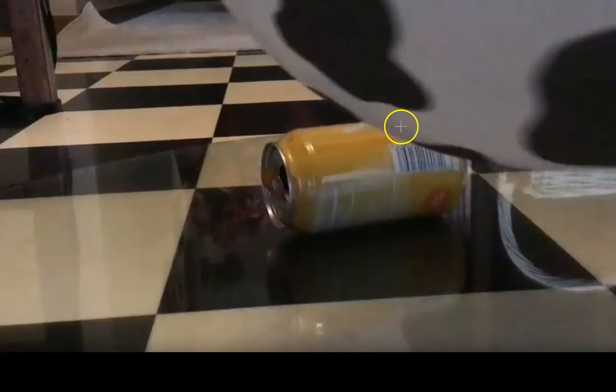So let me show you. We have negative charges here. Love me trying to draw on the screen. Those are all negative charges. And basically what happens is this can becomes polarized, okay? And so on this side that's closest to the balloon, you have your positive charges. Do not make fun of my drawings.